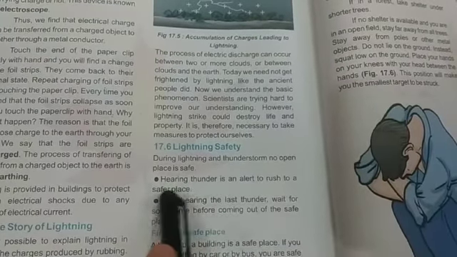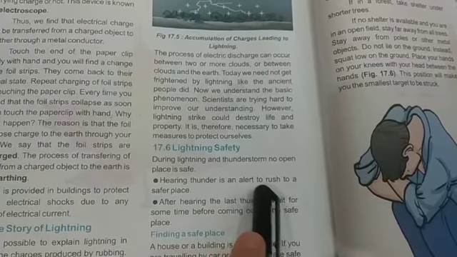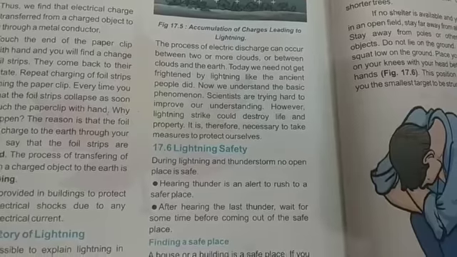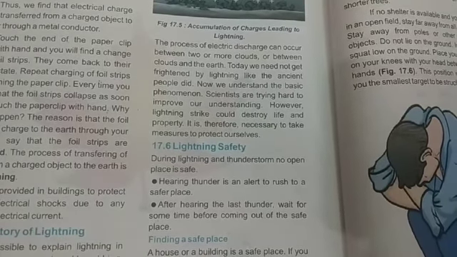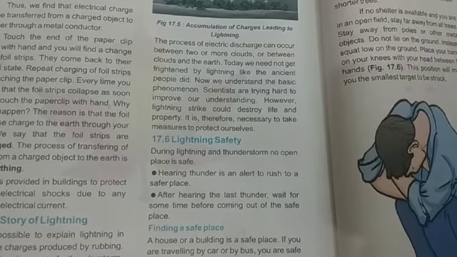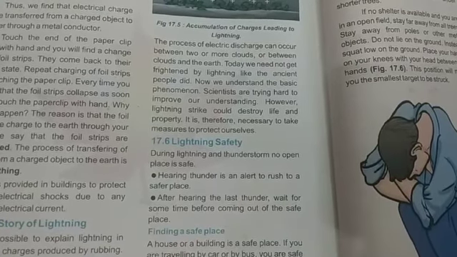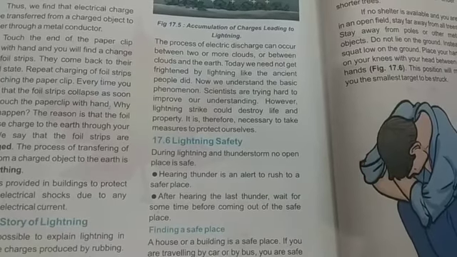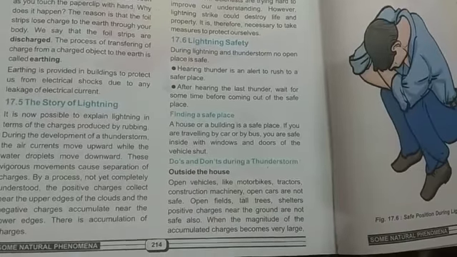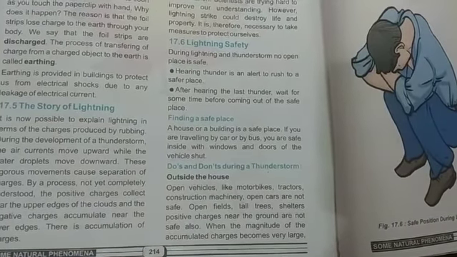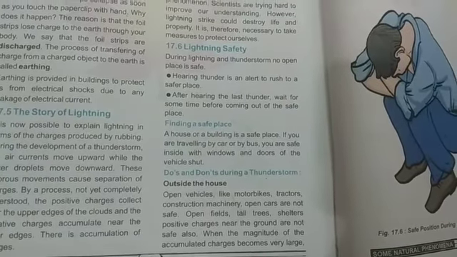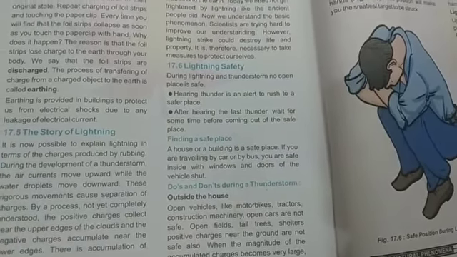So lightning safety: hearing thunder is an alert to rush to a safer place. It always happens that first there is a thunder, and we have to go to some other place. Okay, after hearing the last thunder, wait for some time. We have to stay in a safe place, and when the thunder stops, only then do we come out. Finding a safe place: a house or building is a safe place. If you are traveling by a car or a bus, you are safe inside with windows and doors of the vehicle shut.